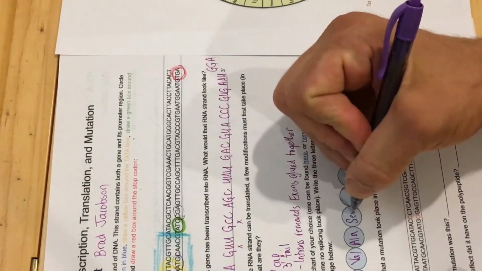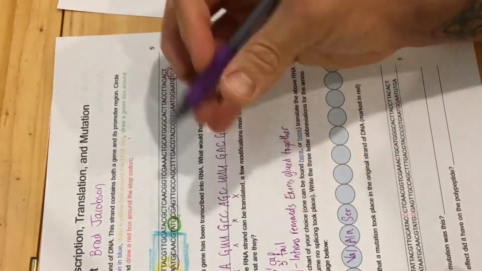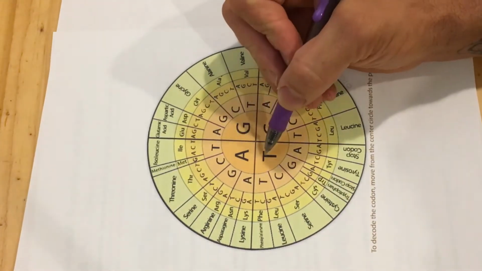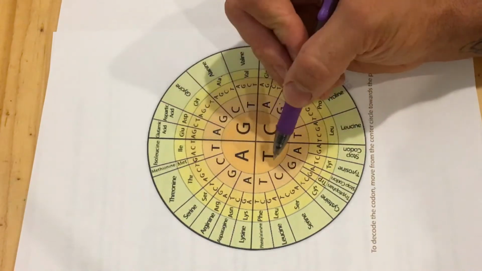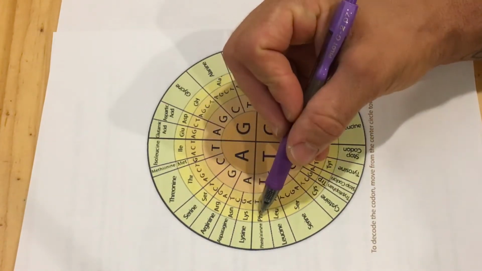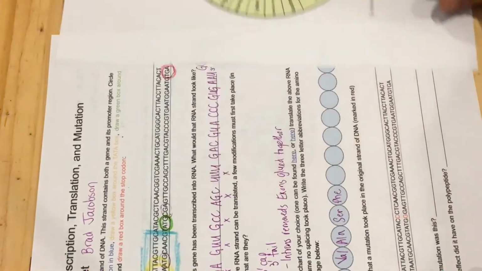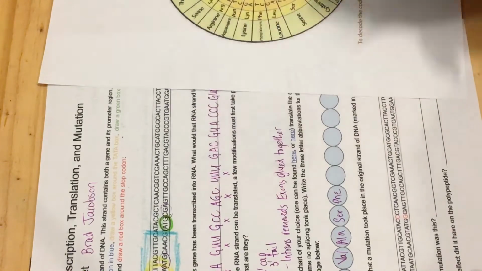So SER, cross that out. Next one is UUU. UUU, what you doing? TTT would be the same as UUU. So UUU would be phenylalanine or PHE. So PHE, check.